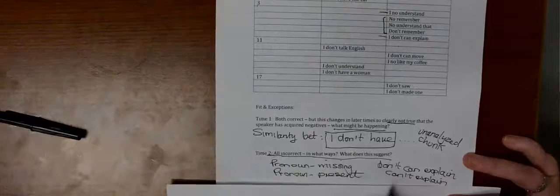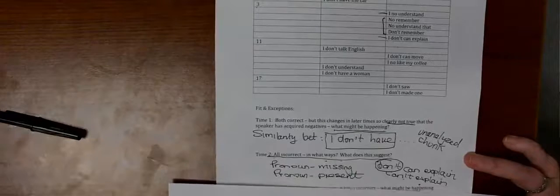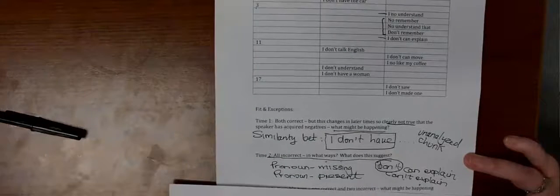Anyway, so if you look at what the grammatical thing is in English, I can't explain versus what he's done, I don't can explain. What do you think might be happening? Compare it to this up here, time 1.